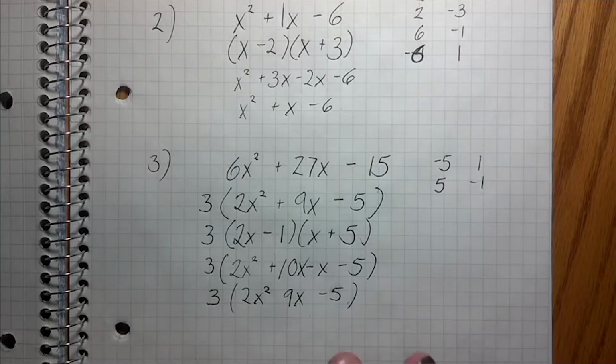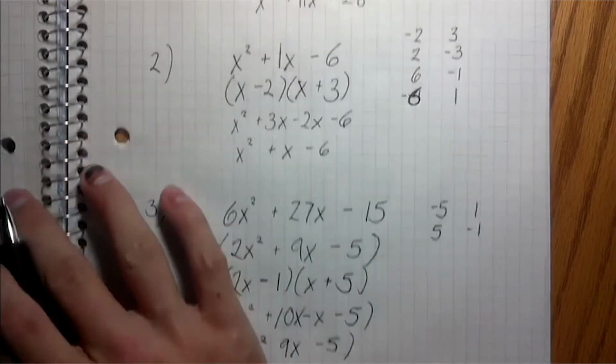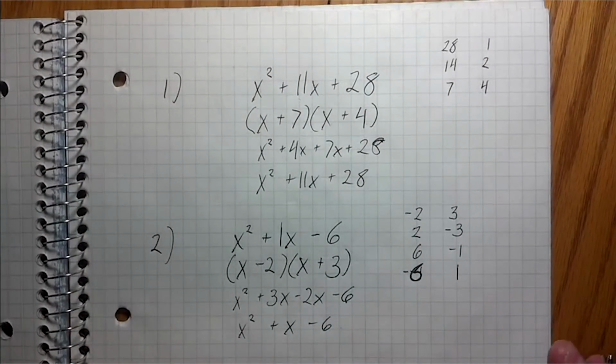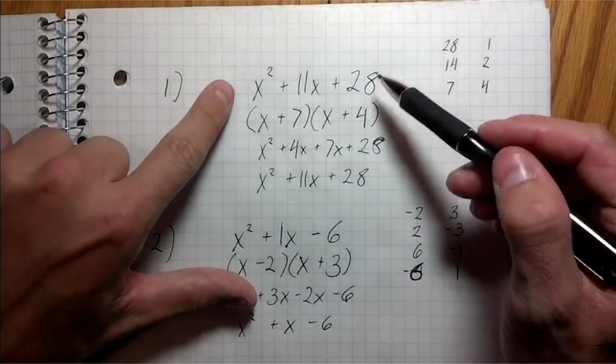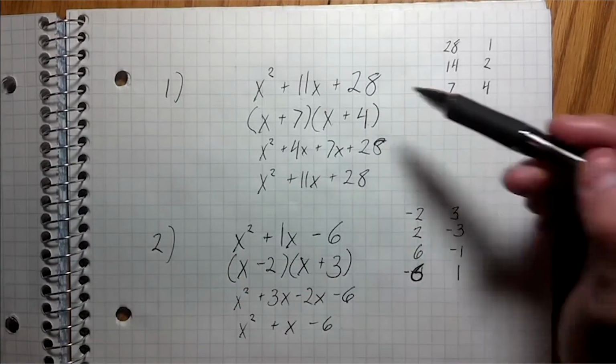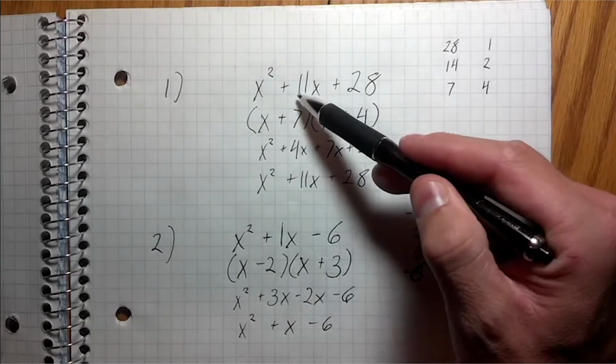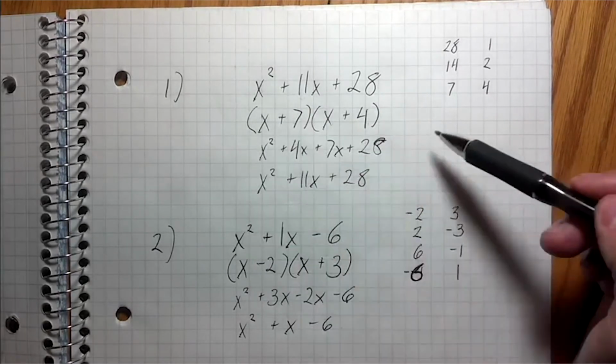So I'm just going to do a real quick recap, okay? Because I feel like this was a really long video, but this is definitely a complicated subject. So first thing we did, we had a simple example. We had both of these signs positive. All we did, we thought of factors of 28 that add to make 11. Turns out 7 and 4, filled it out, boom, we're done.